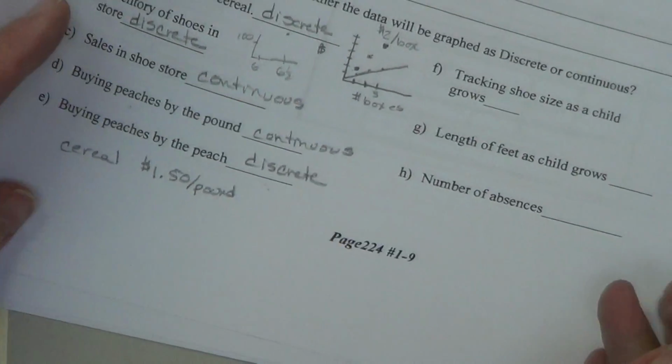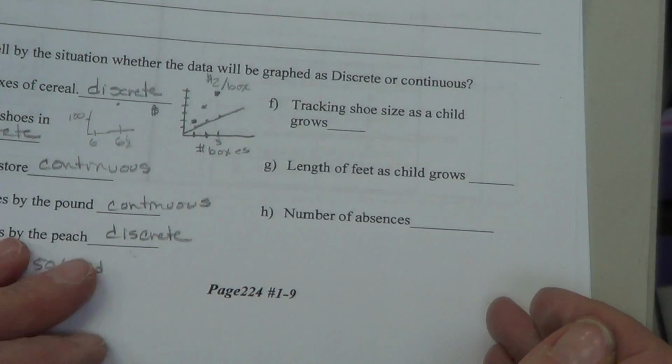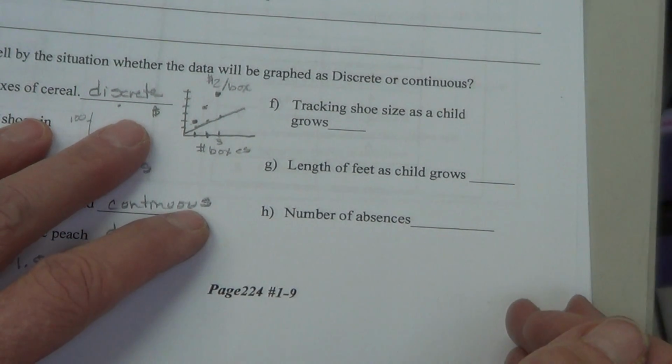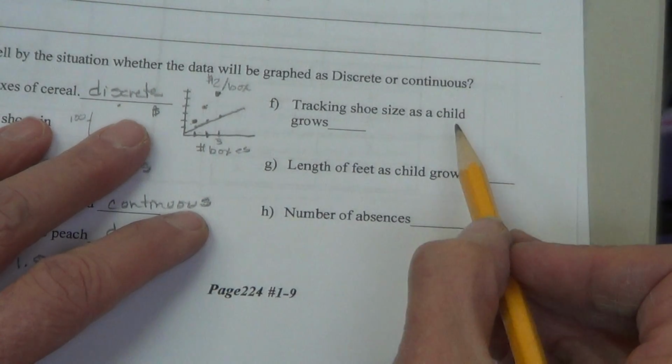Go ahead and pause the video right now and do these others, and then I'll fill them in, and you can ask questions in class if you didn't get why they were filled in a certain way.